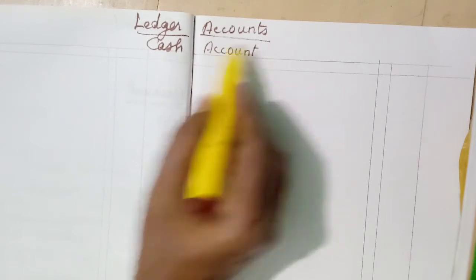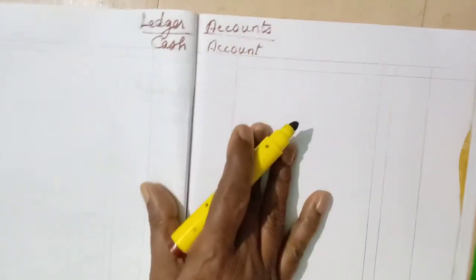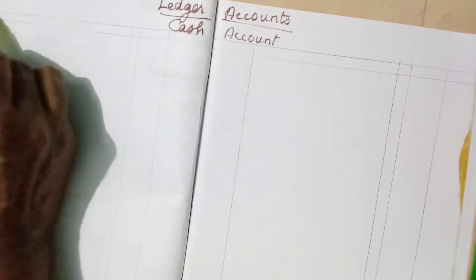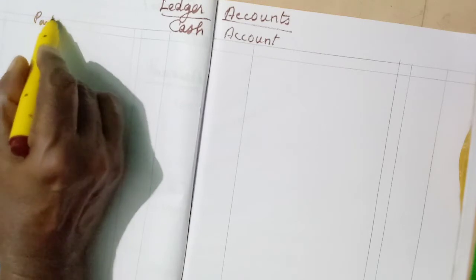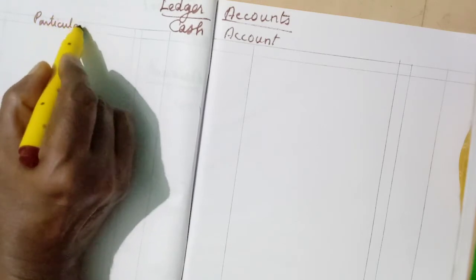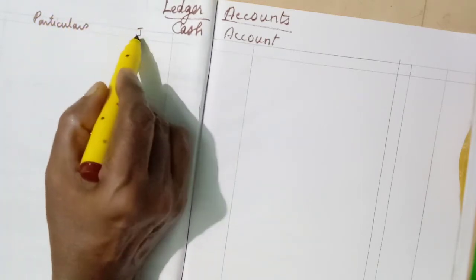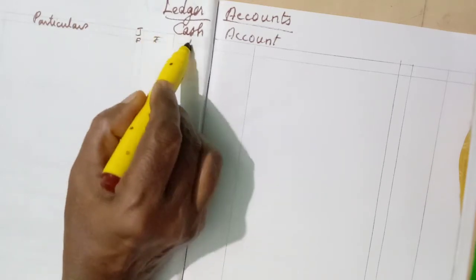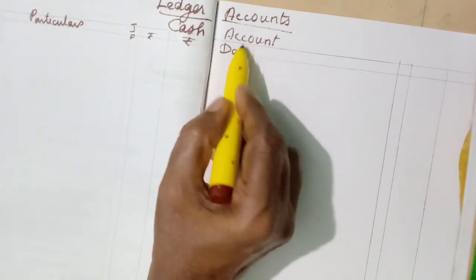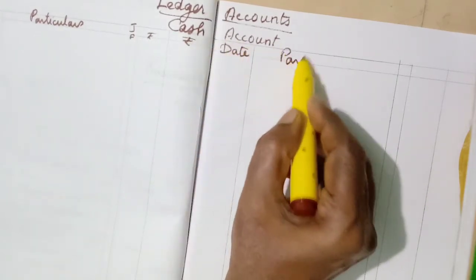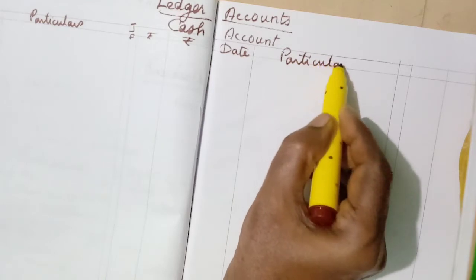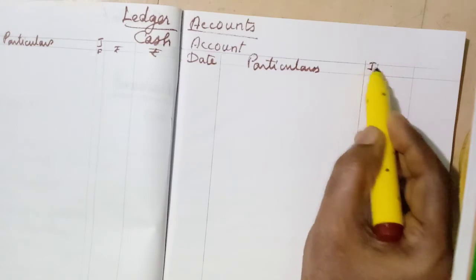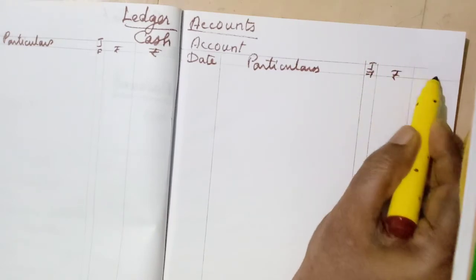Then write the heading, date, particulars. Then JF. Then rupees you can write. If you don't write amount also no problem.